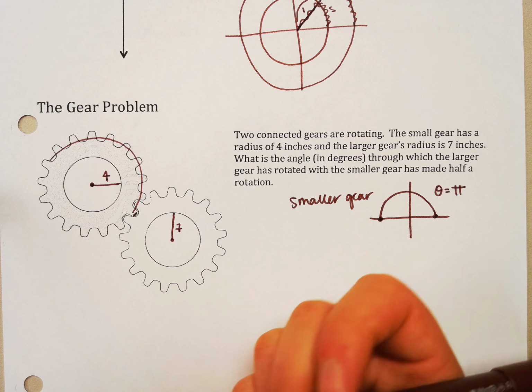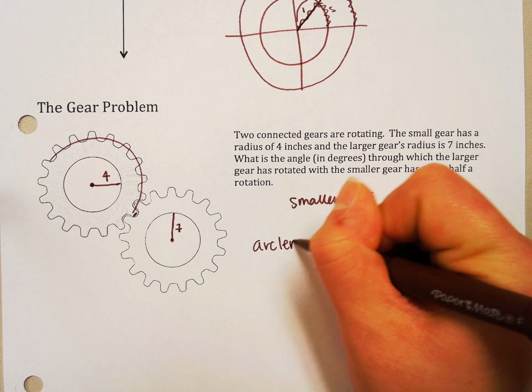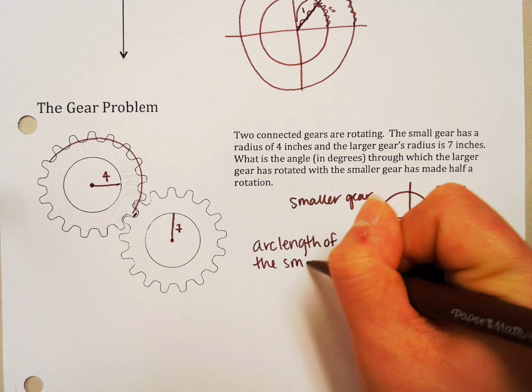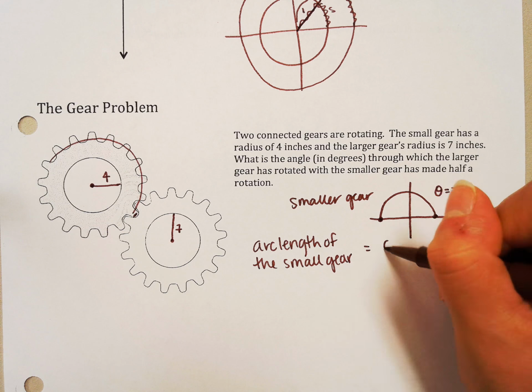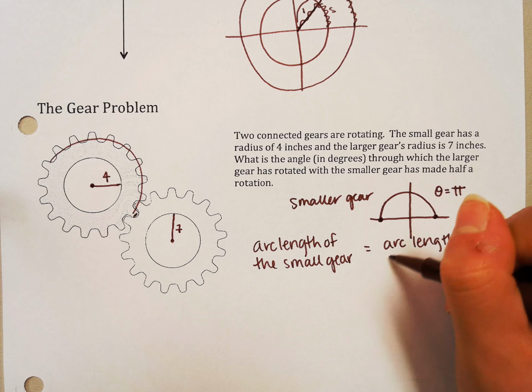So what this gear problem really boils down to is that the arc length of the small gear equals the arc length of the large gear.